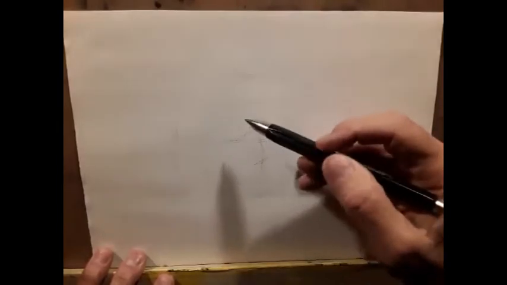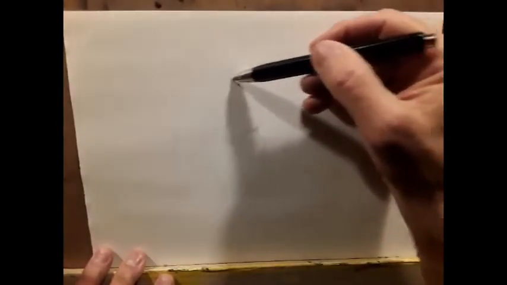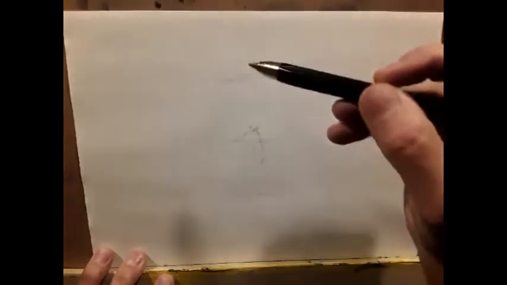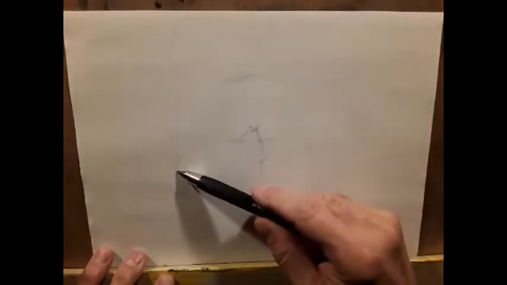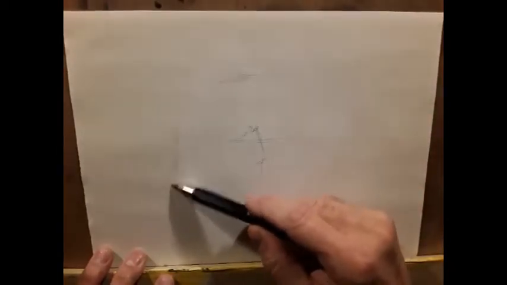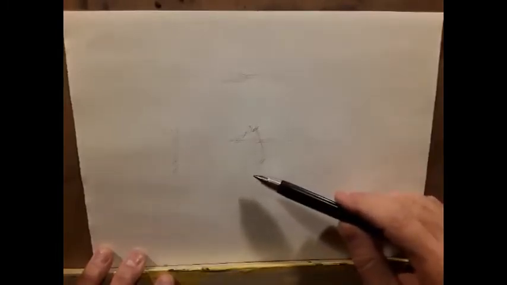The subject needs to sit still. Okay, there's that line up there about where the horseman's head will be, and this mark over here is where that back leg comes out. All right.